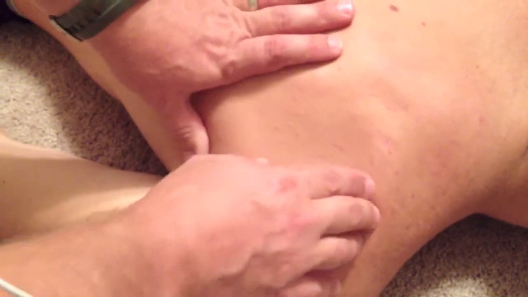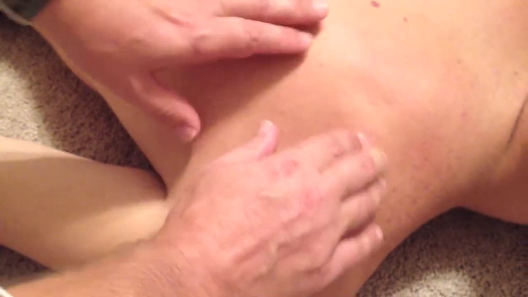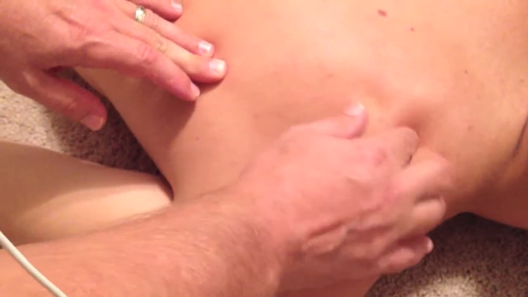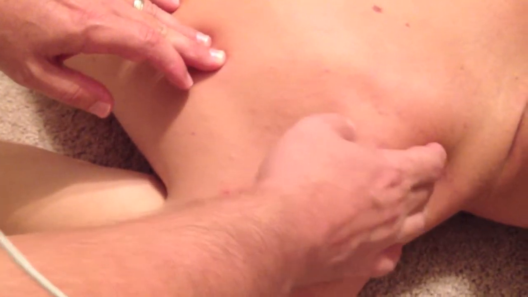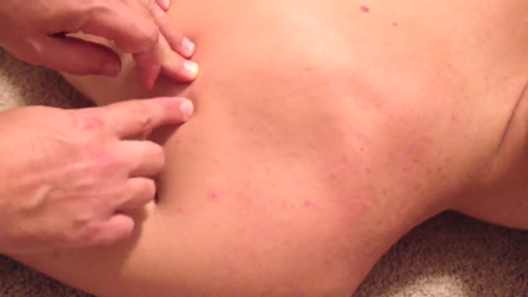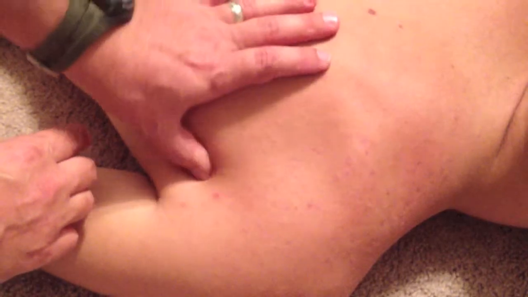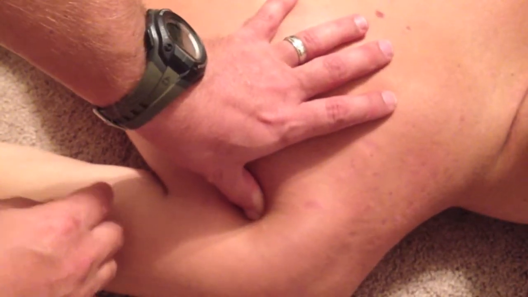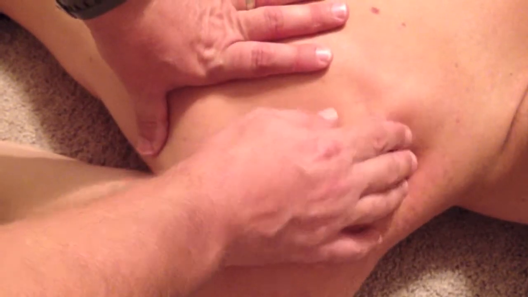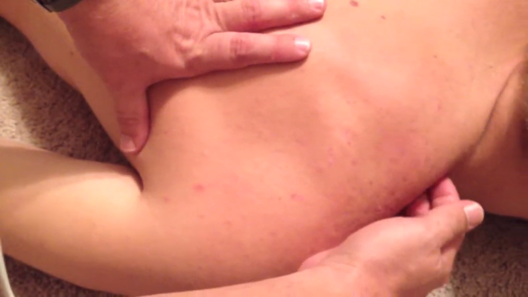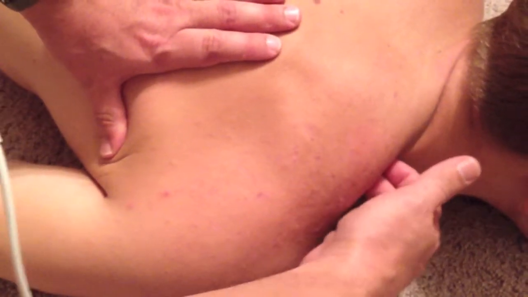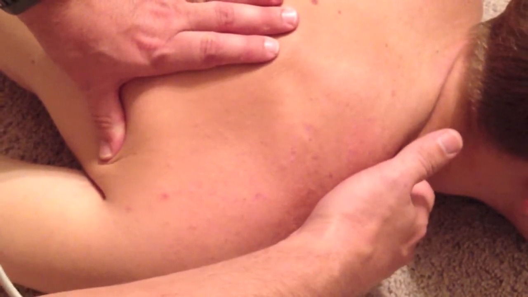So, to review one more time: spine of the scapula, medial border, inferior angle, follow it up to the superior angle, then coming from the inferior border up the lateral border to the infraglenoid tubercle. Another way to find the superior angle is to come underneath the trapezius muscle and push up on the scapula, and you can actually feel the superior angle right here.